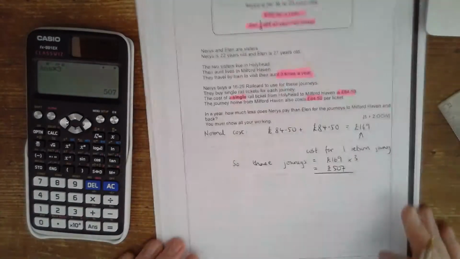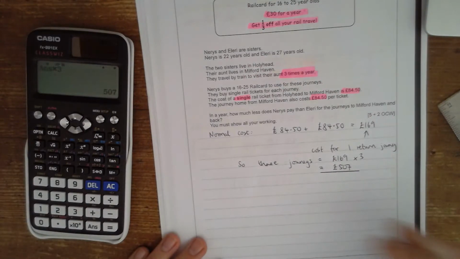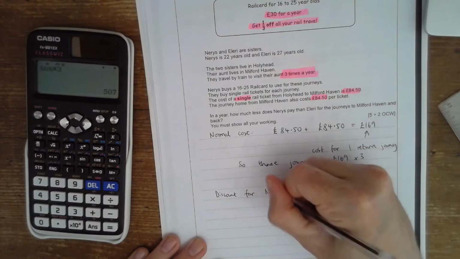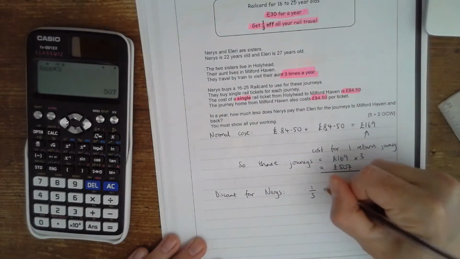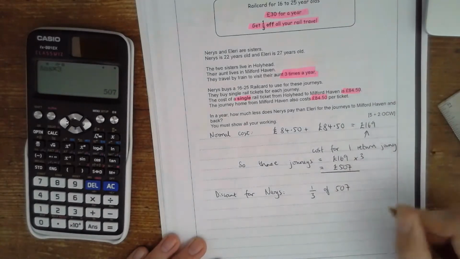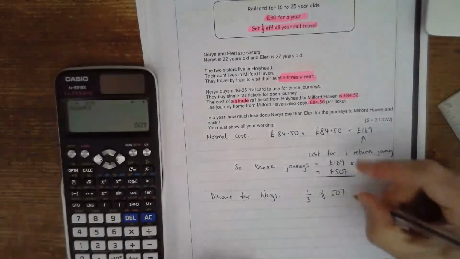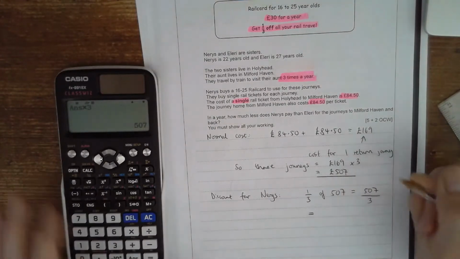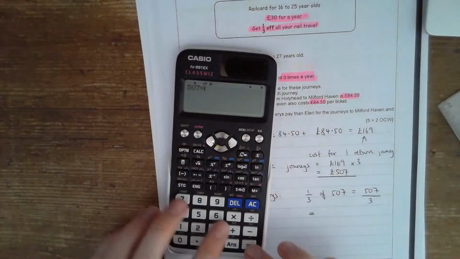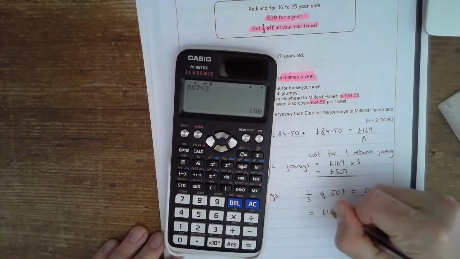So now we're going to work out the discount for Neris. We want to find out a third of 507, which is the same as doing 507 divided by 3. So 507 divided by 3 equals £169.